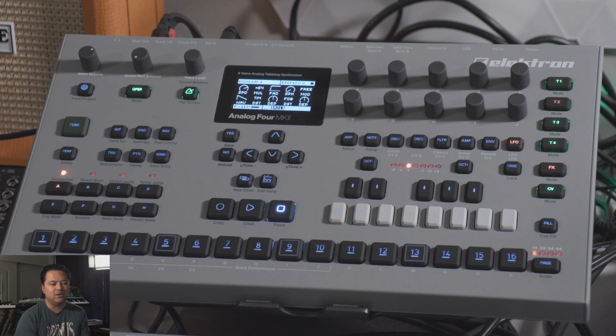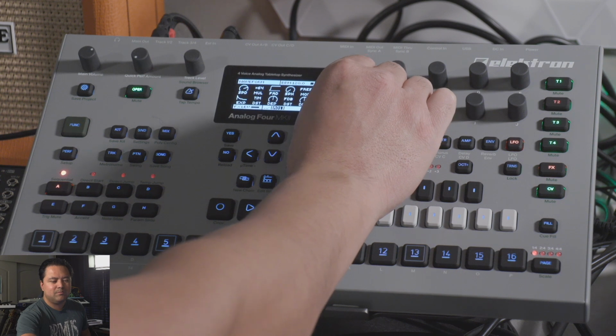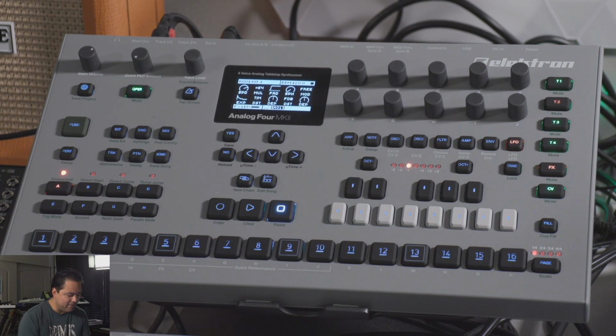But ultimately the saw wave will just always be going down, always starting from the top, going down, and then once it hits the bottom, it'll immediately start back up at the top. So that's the thing about the saw wave. And then here you have basically an exponential wave.